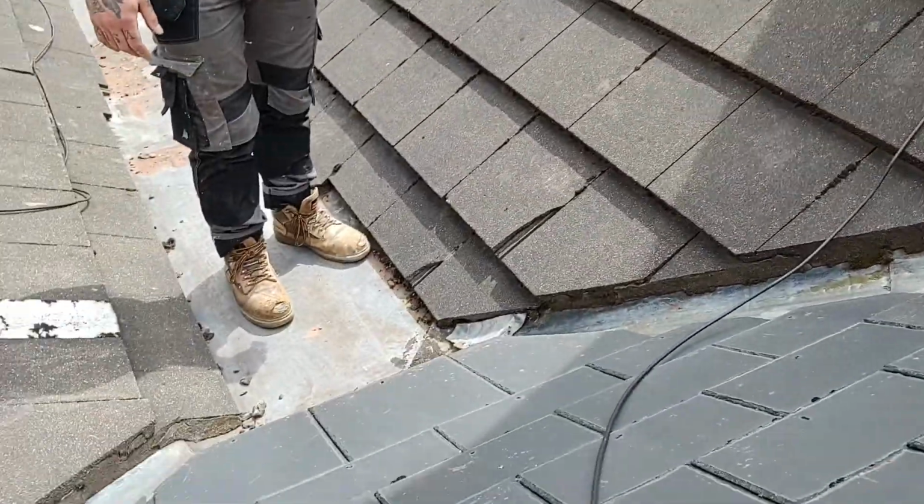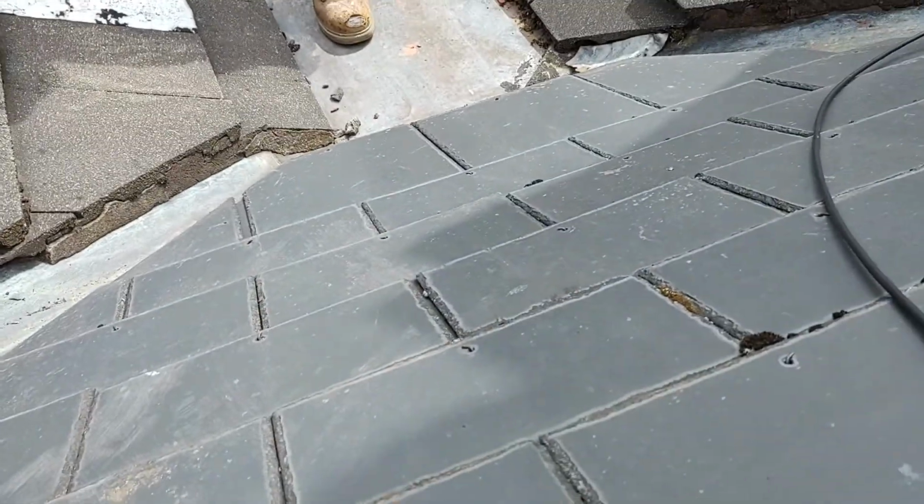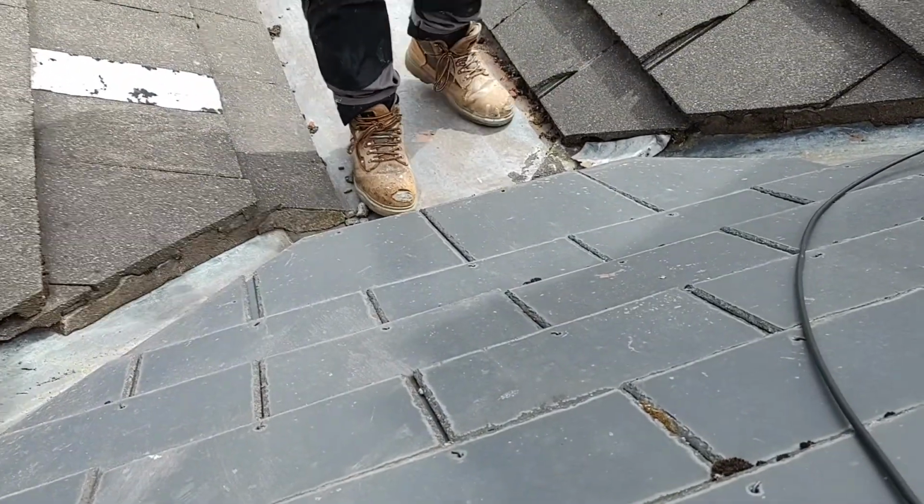Now there's another issue which I just seen Craig looking at there, and that is just down here. Has that been correctly lapped, Craig? Eaves tiles fitted?